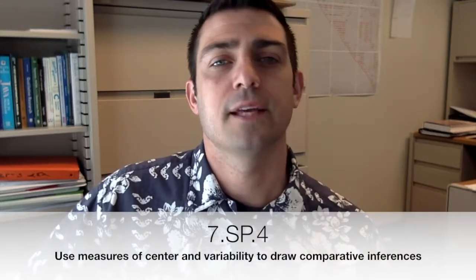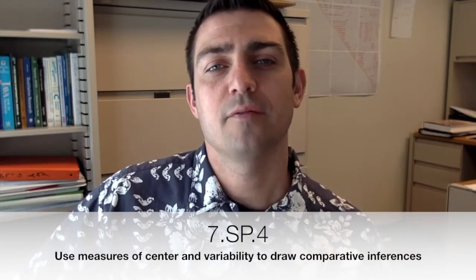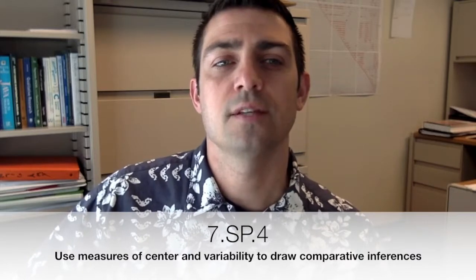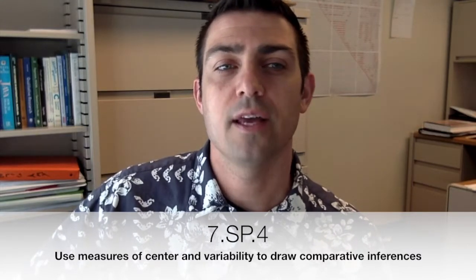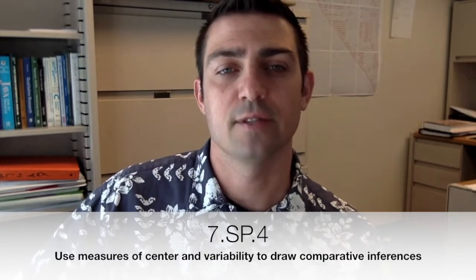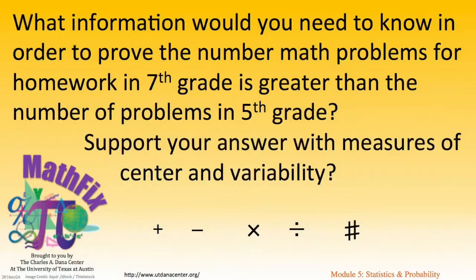Today we are looking at the standard 7.SP.4, which has our students using the measures of center and variability from random samples to draw informal comparative inferences. Our problem here asks us to think about what information would be helpful in proving there is a greater number of math homework problems for 7th grade than those in 5th grade. A clue of using center and variability is also given in the problem.